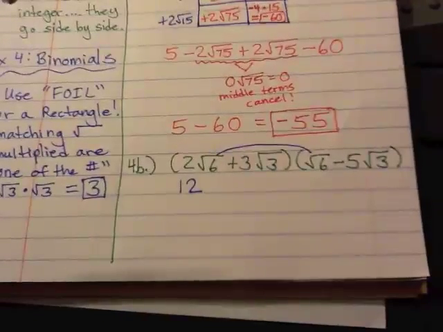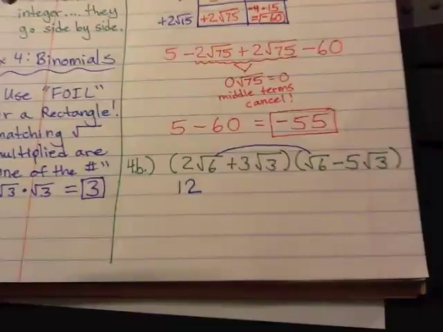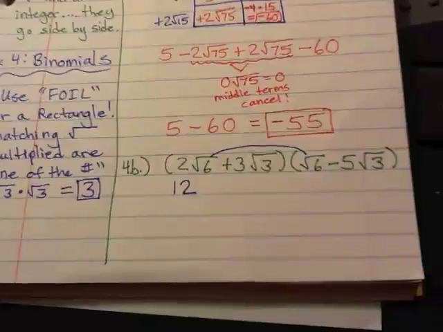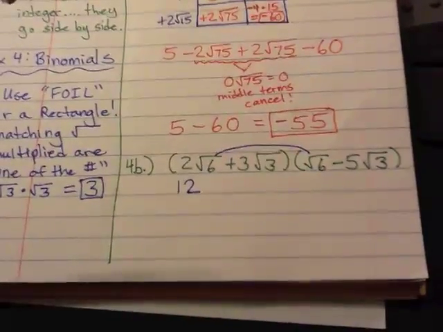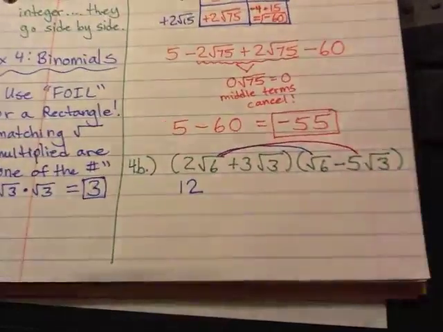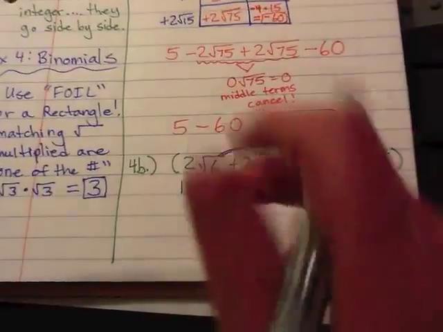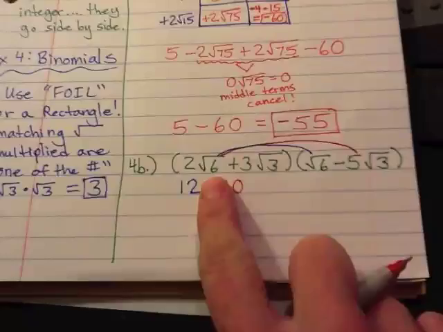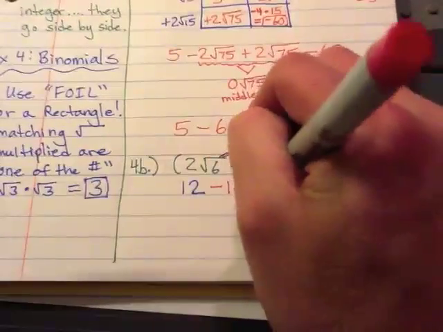Okay, then we'll go ahead and use purple for the next one. Well, purple might not be dark enough. Let's use red. So now 2 times the square root of 6 needs to multiply to a negative 5 root 3. 2 times a negative 5 is a negative 10. And then square root of 6 times square root of 3 is the square root of 18.